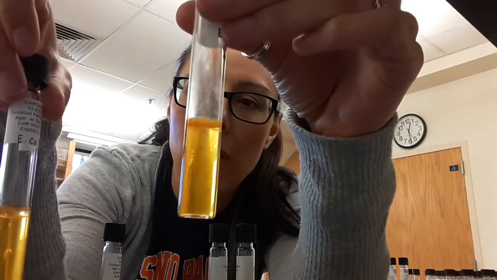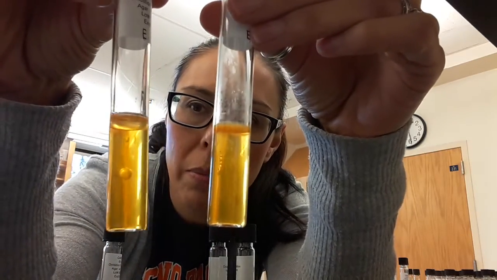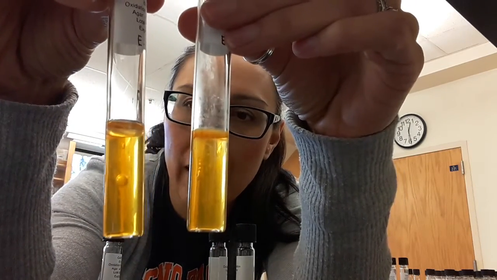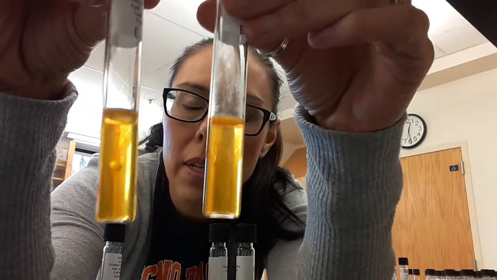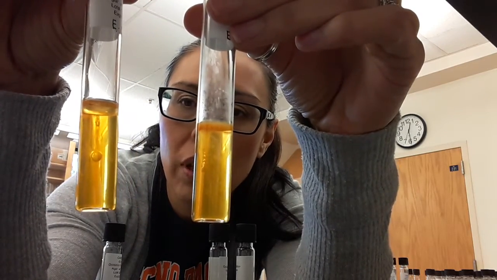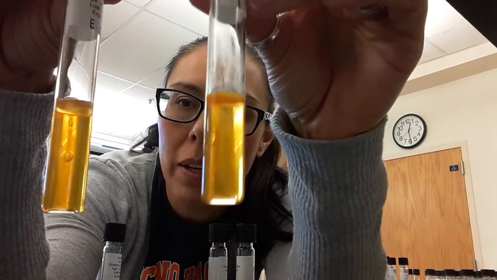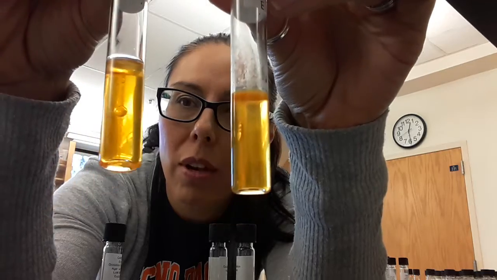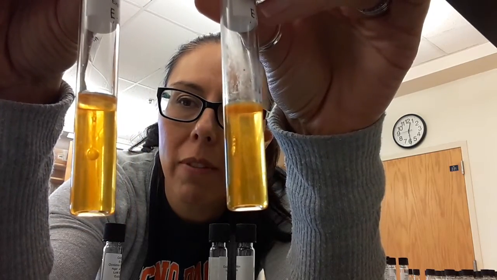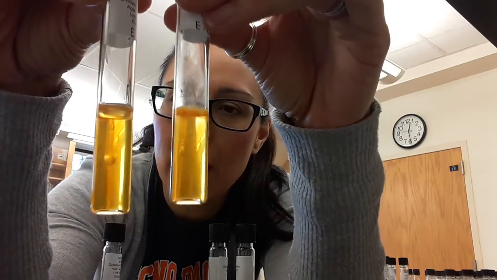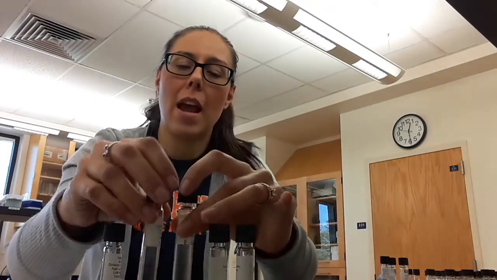This is E. coli right here. And if we look at E. coli's two tubes, so this is the one without the mineral oil, and this is the one with the mineral oil, we can see that they're both yellow. What does that mean? That means that the E. coli was able to utilize glucose in either an aerobic environment, so with oxygen, or in an anaerobic environment. So that means that E. coli is a facultative anaerobe, meaning that it can use glucose in the presence and absence of oxygen.